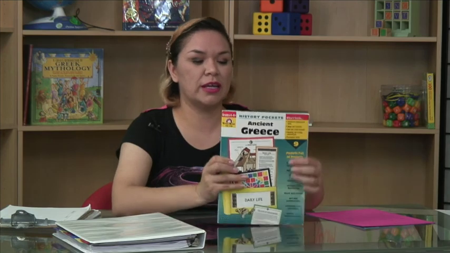This book right here, the History Pockets, you can get these at Barnes & Noble. You can find them sometimes at half-price bookstores. You can order them online.